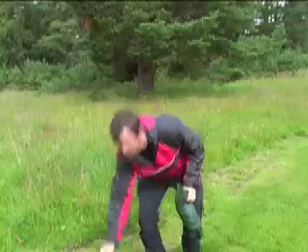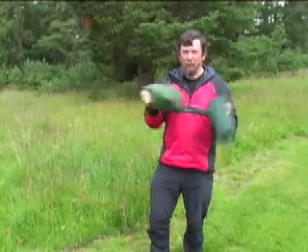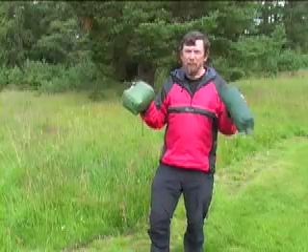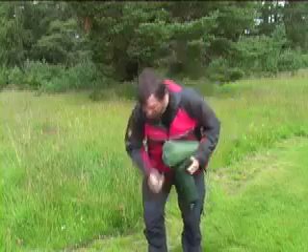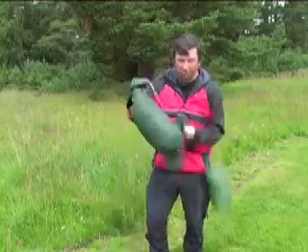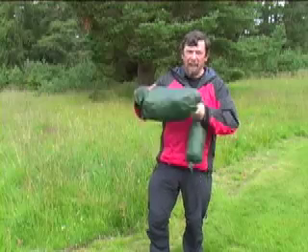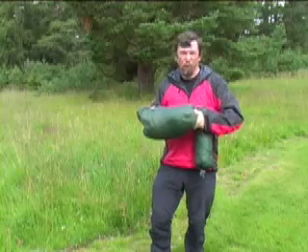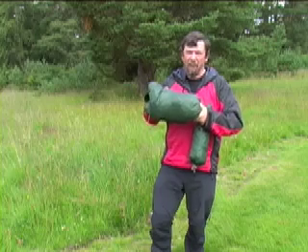A tarp tent is a bit bigger and a bit heavier, but still fairly compact, because both of these can be pitched with trekking poles or sticks. There are no tent poles. A tent, even a lightweight tent, see here, is much bigger and a bit heavier, but of course provides more shelter and maybe a bit more protection.